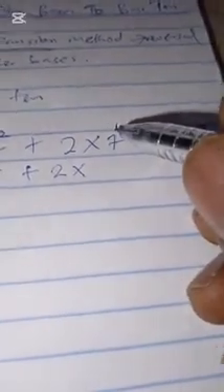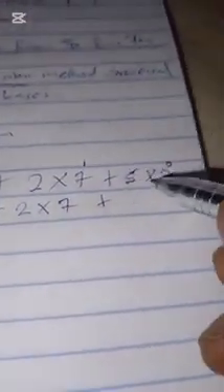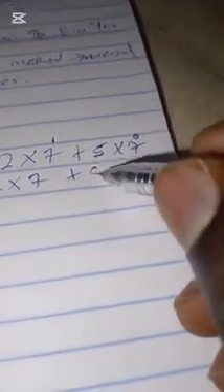So moving on, we have 6 times 7 squared. 7 squared is the same as saying 7 times 7, which is 49, plus 2 times 7 raised to 1. Any number raised to 1 still gives that same number, so this is 7. Plus 5 times 7 raised to 0. 7 raised to 0 is equal to 1.